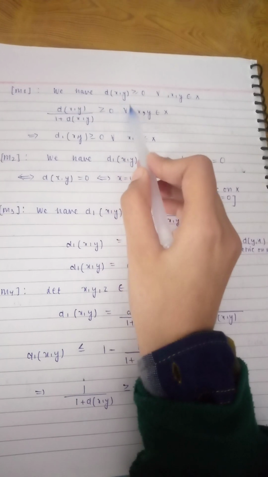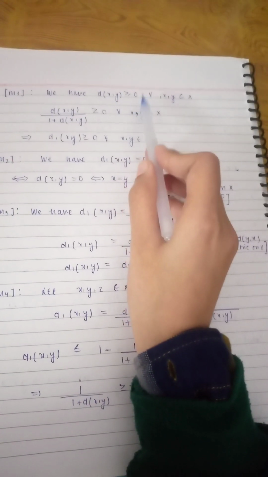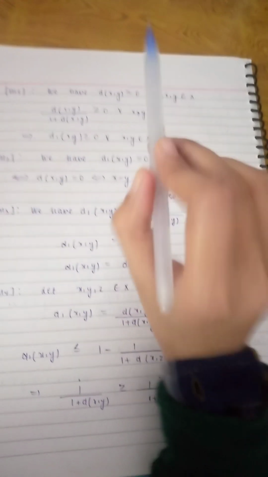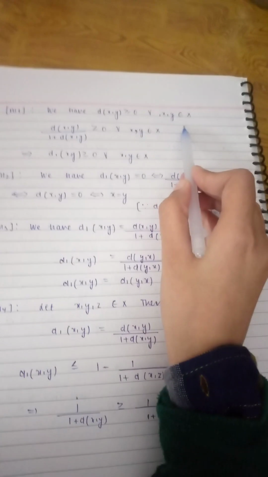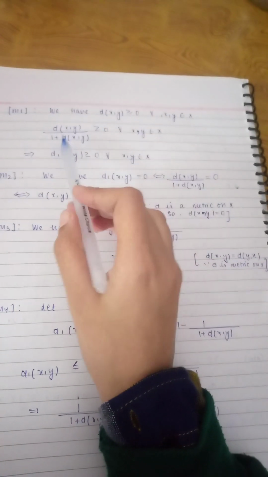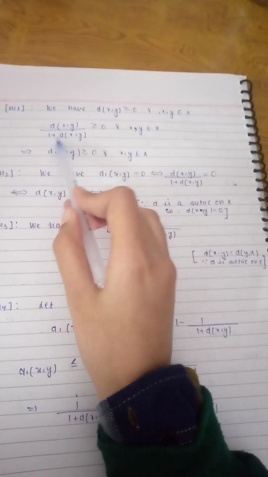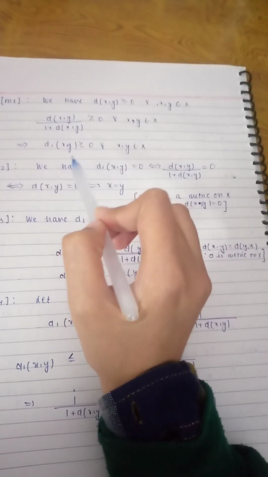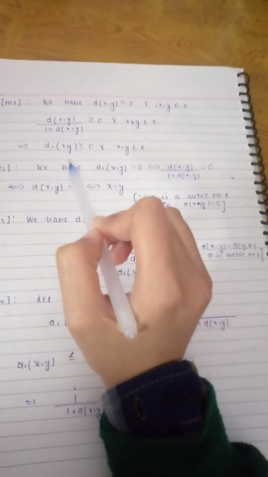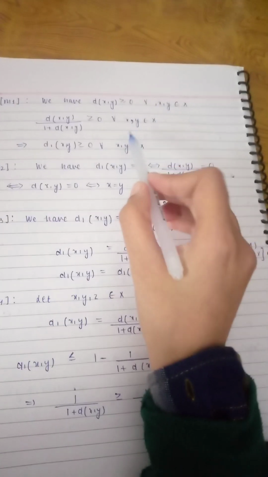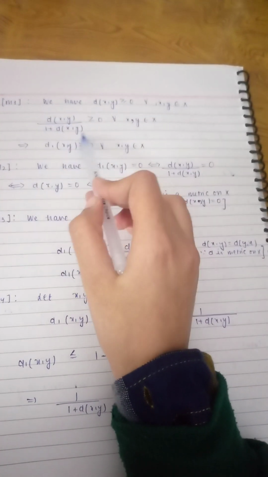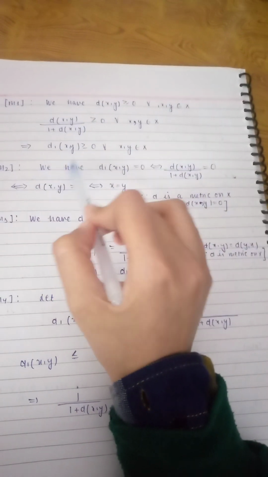We have d(x,y) greater than or equal to 0, as d is a metric as given in the question. Now d(x,y) upon 1 plus d(x,y) will also be greater than or equal to 0, as d(x,y) is greater than or equal to 0 for x, y belonging to X. And we know that it is equal to d1(x,y).